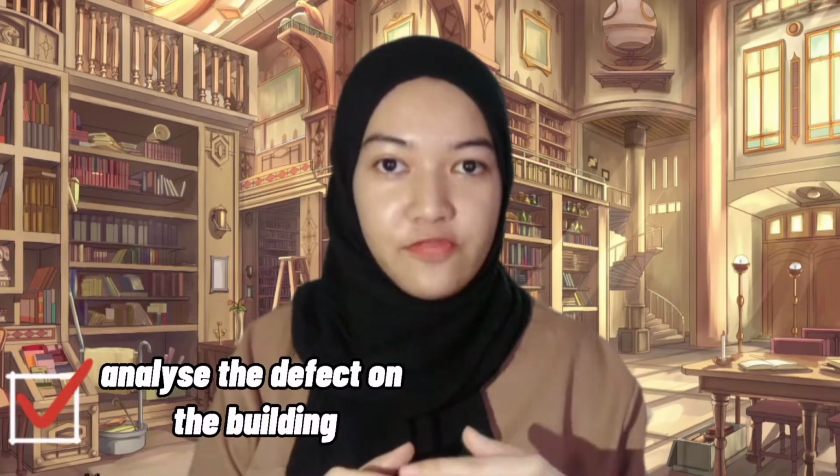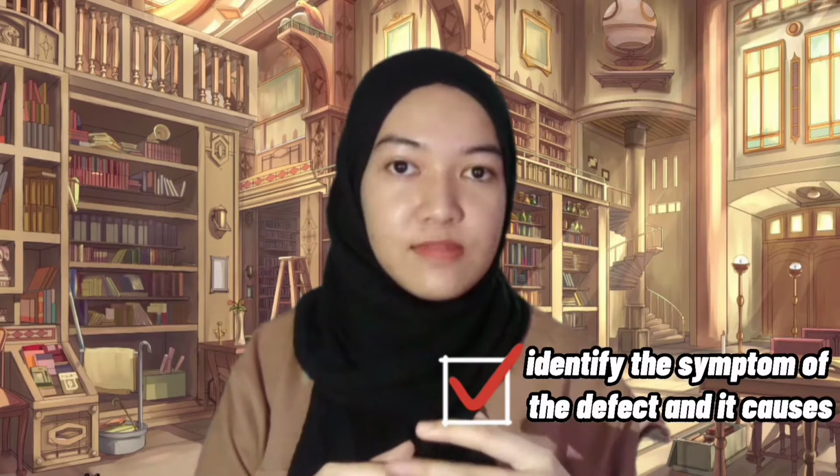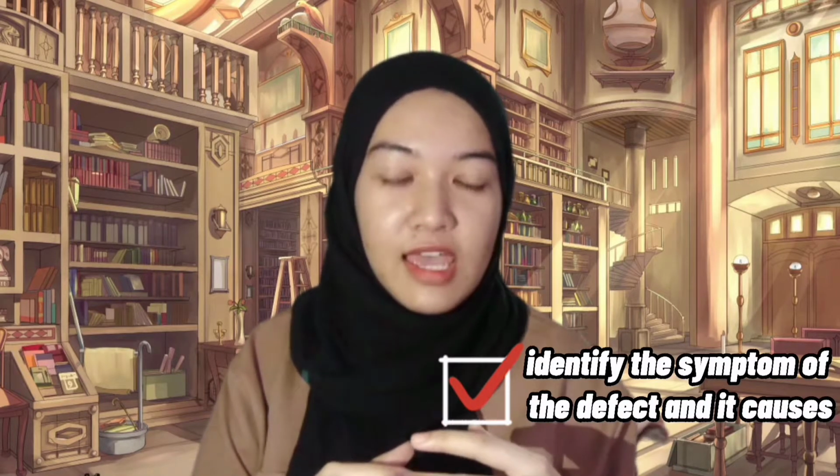The objective of the assignment is to analyze the defects on the building, which is one of the houses in TNB Parker Residential. Besides, the other objective is to identify the symptoms of the defects and their causes. The remedial works for each defect will be proposed to treat the house. This will give an overall overview of the condition of the house.